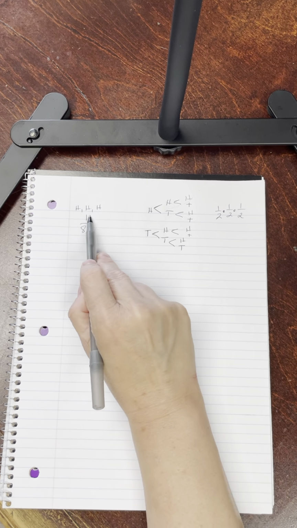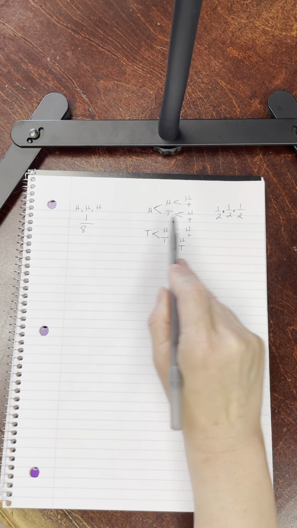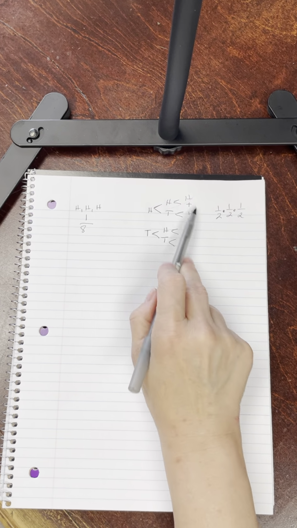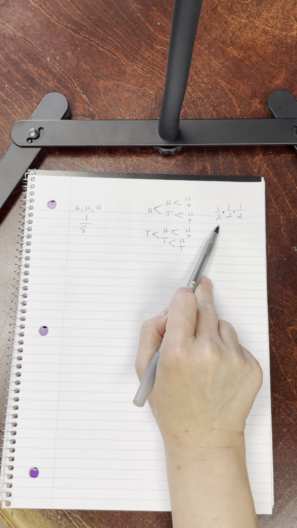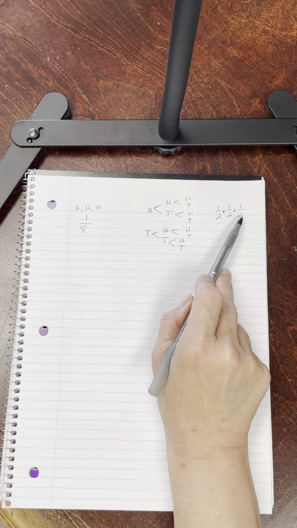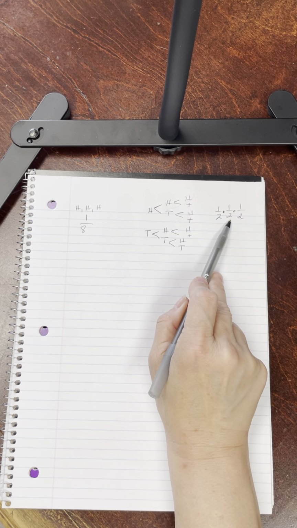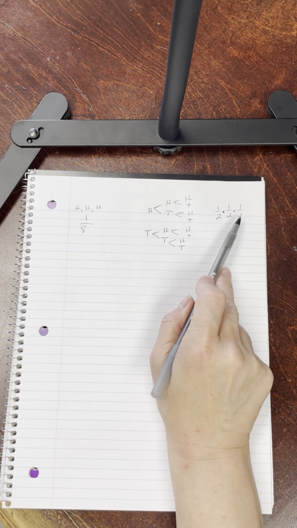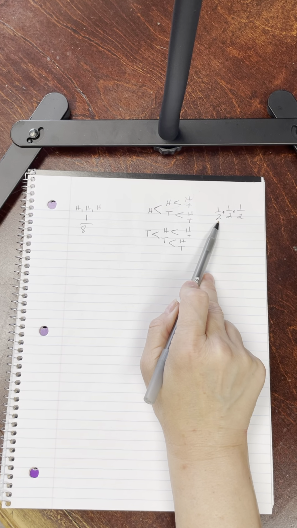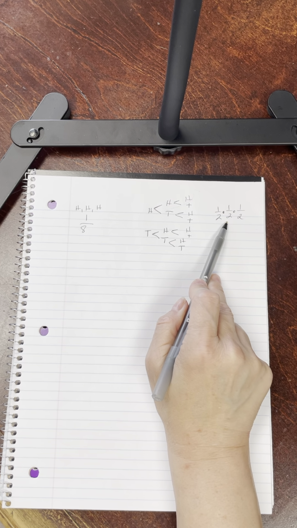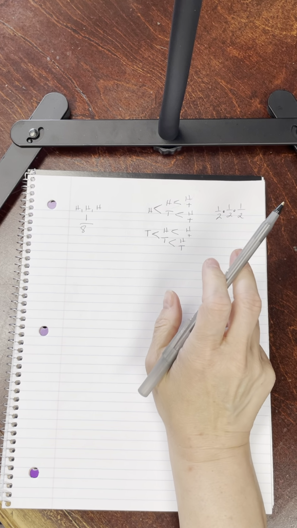1 times 1 times 1 is 1. 2 times 2 is 4 times 2 is 8. Oh, beautiful. I don't have to do charts. I can do the individual probabilities and then multiply them together. So these are each independent tosses, because what this one ends up giving me does not affect what the second one will give me. That's why they're independent.